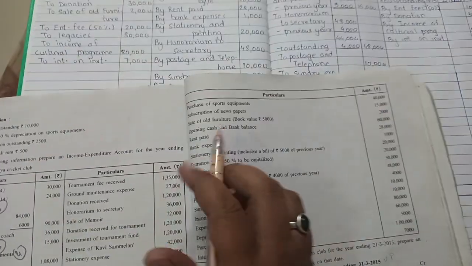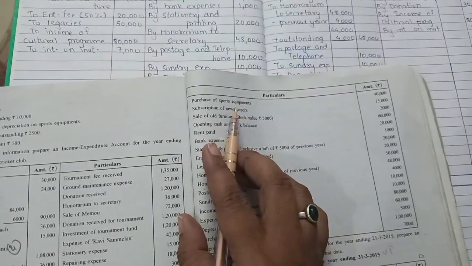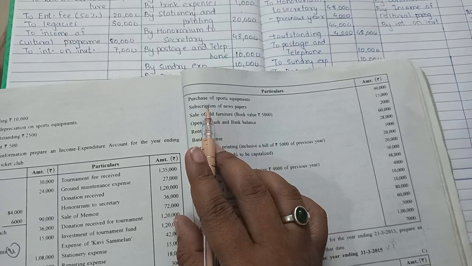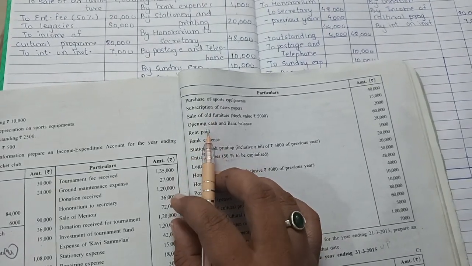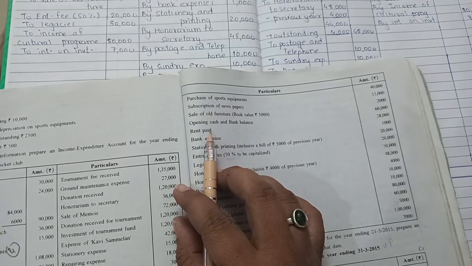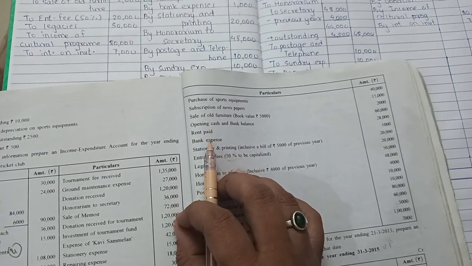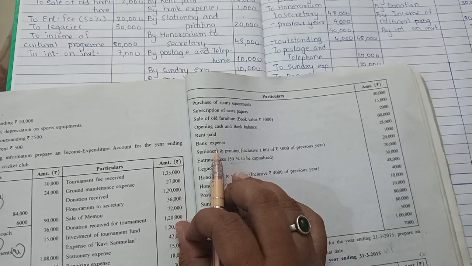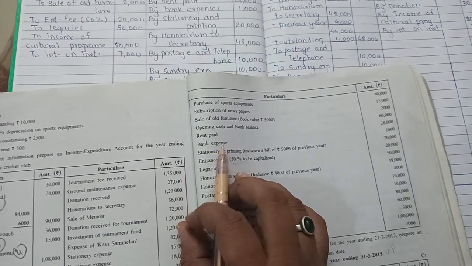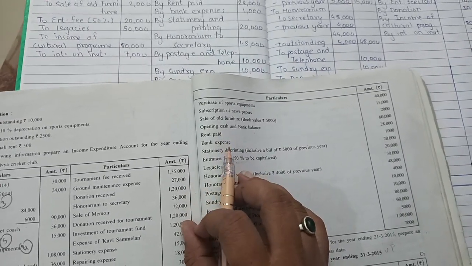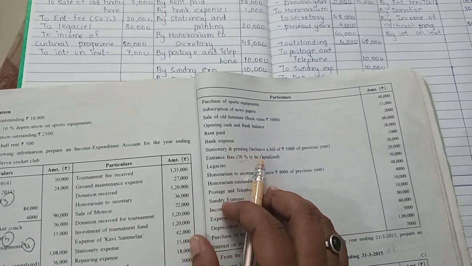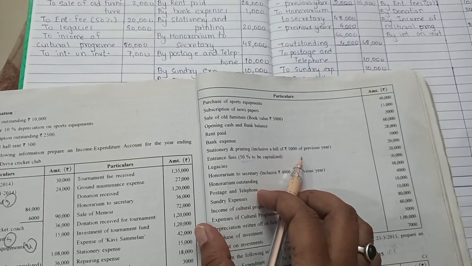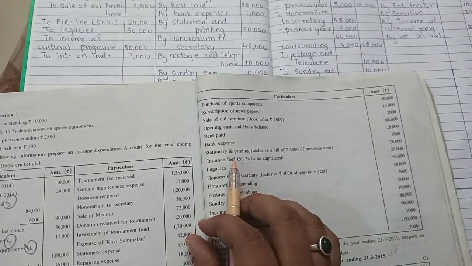70,000, purchase of sports equipment 40,000, subscription of newspaper 15,000, sale of old furniture 2,000, opening cash and bank balance 60,000, rent paid 28,000, bank expense 1,000, stationery and printing inclusive a bill of rupees 5,000 of previous year 20,000.